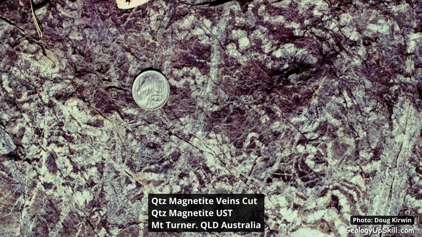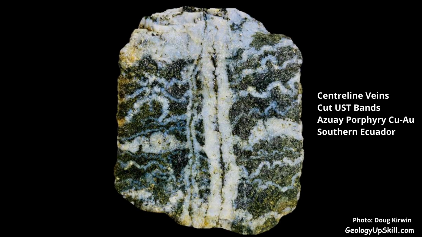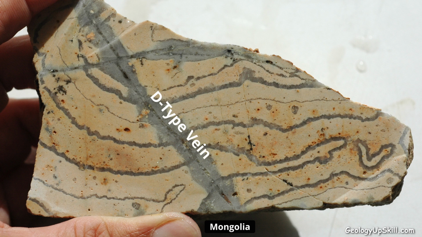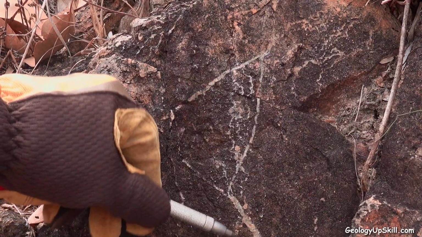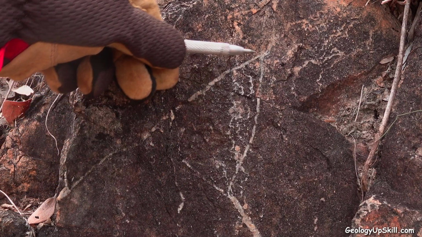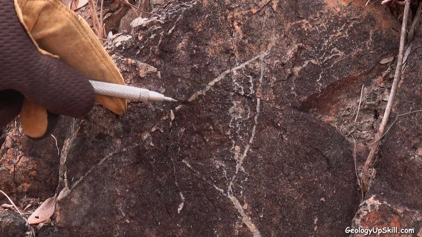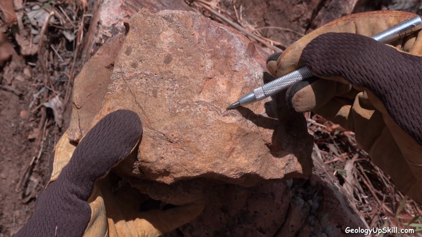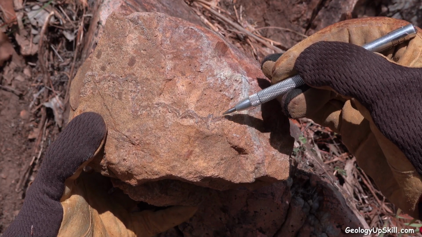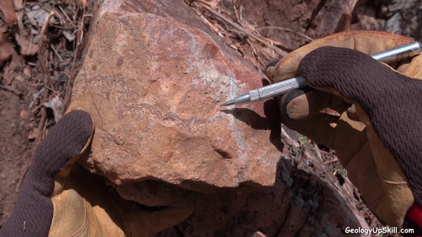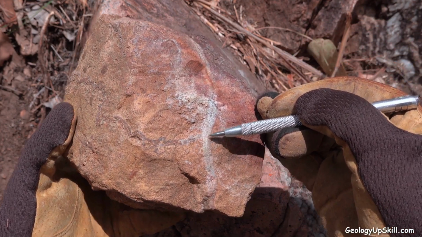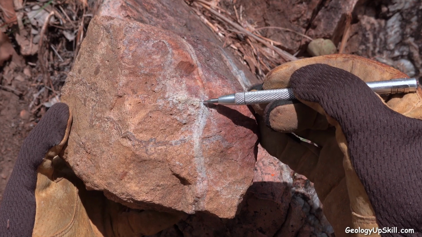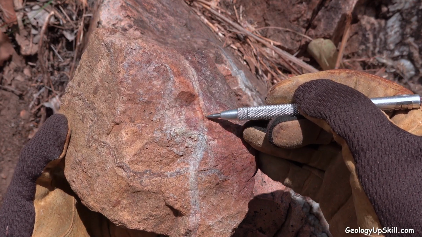Mineralization in those systems is usually in later banded or centerline B-type veins, and even later comb-textured D-type veins with phyllic alteration halos. And in fact, that's exactly what you see here. There's numerous examples of UST bands cut by quartz veins, and here you can see a couple of wiggly UST bands coming through this granophyric microgranite host, and right there, that band is cut by one of those granular banded centerline veins.